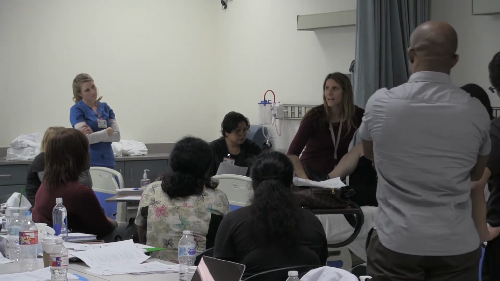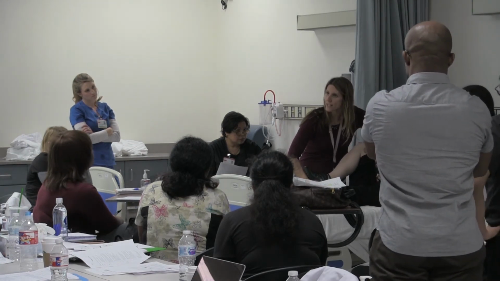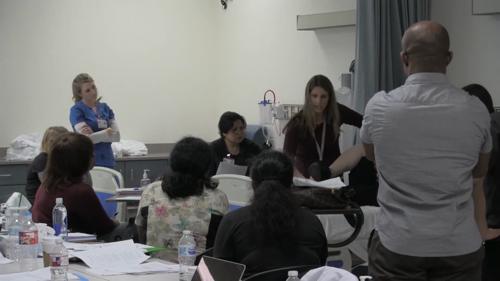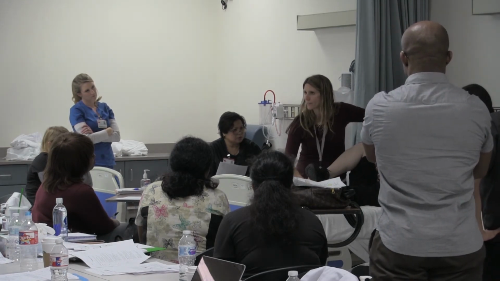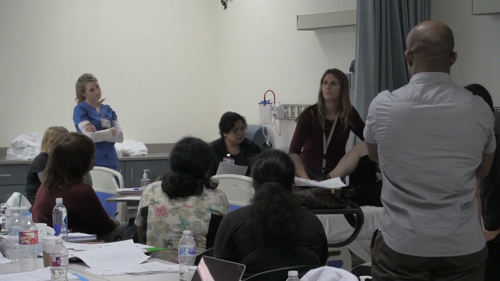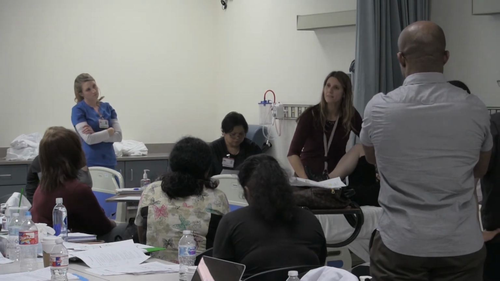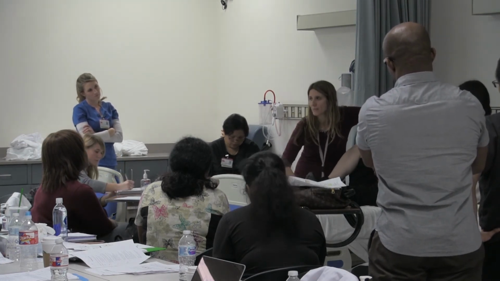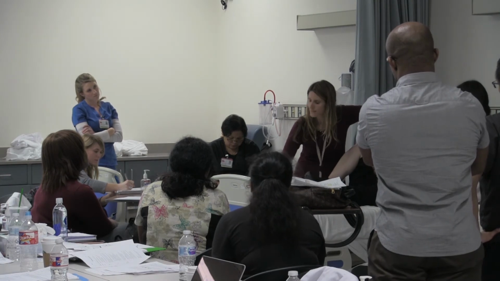Step two is I have to either externally rotate the tibia or internally rotate the tibia. If I externally rotate the tibia, I'm testing the medial meniscus. If I internally rotate the tibia, I'm testing the lateral meniscus.